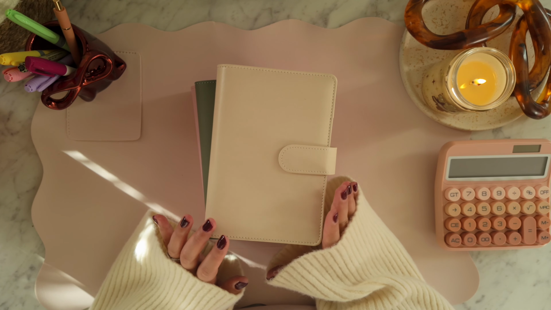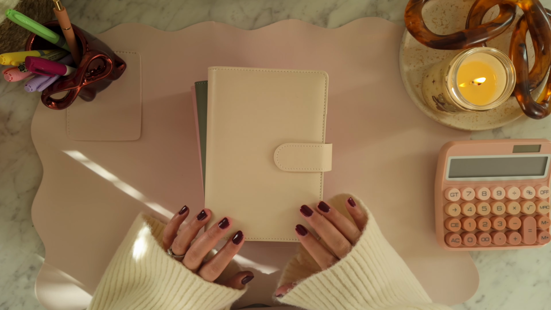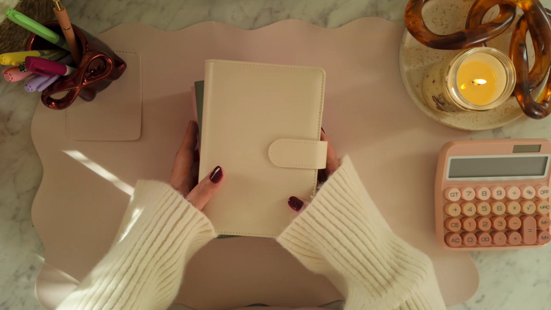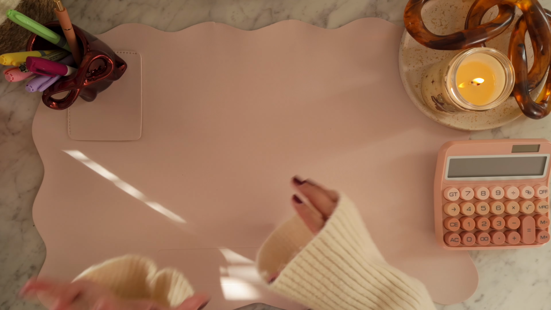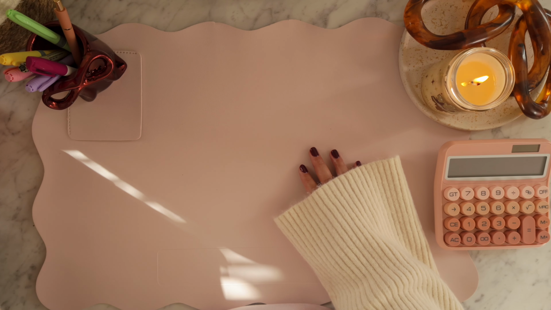The monthly payment is about $300, but I pay double. I pay $300 each check, so that's $600 a month so that we can try to get it paid off quicker. And then I do also have something really exciting to show you guys.